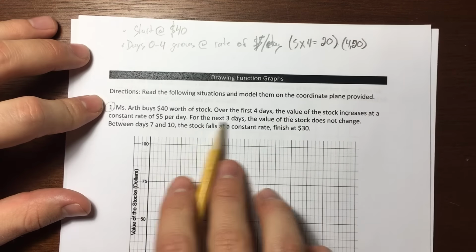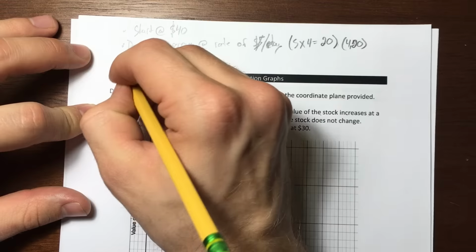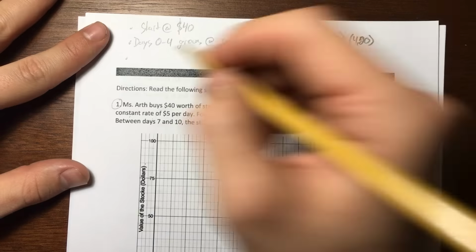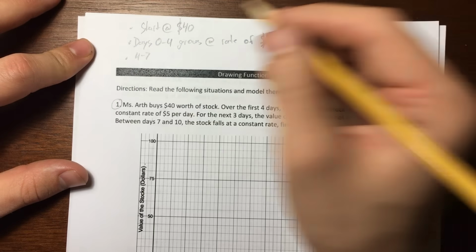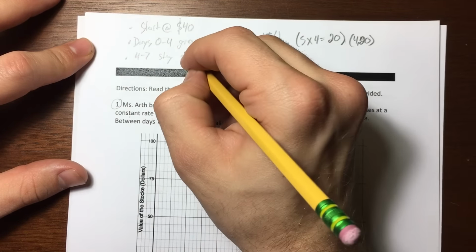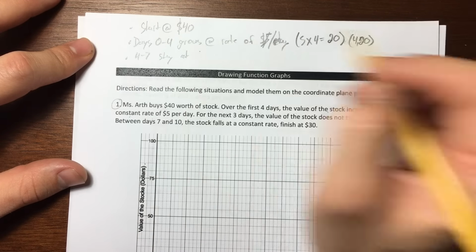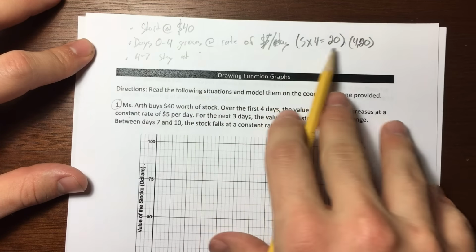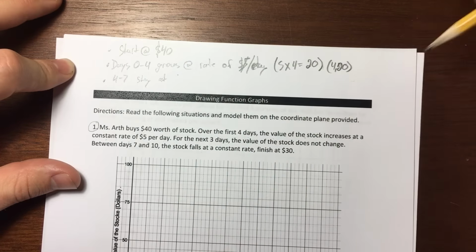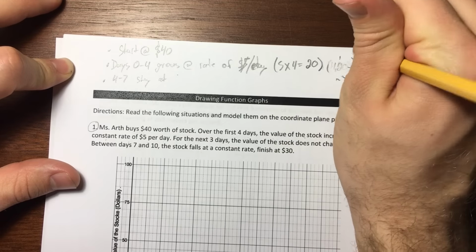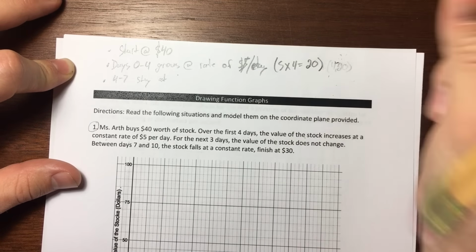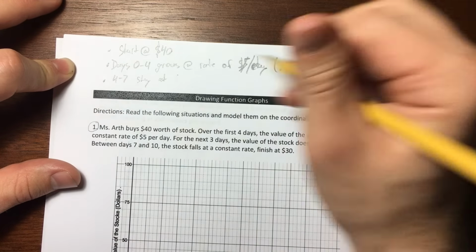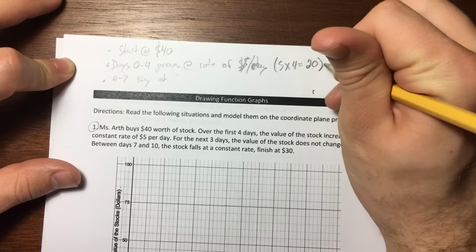Now, for the next 3 days, the value of the stock does not change. So that would be days 4, 5, 6, 7. So for 4 through 7, we're going to stay at... oh, you know what? We made a little mistake here. This told us that the stock was going to grow $20, but because we already started at 40, this would actually mean that this would be 40 plus 20. So our coordinate point would be (4, 60).